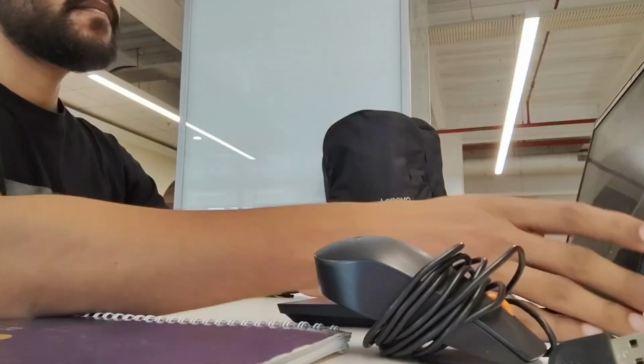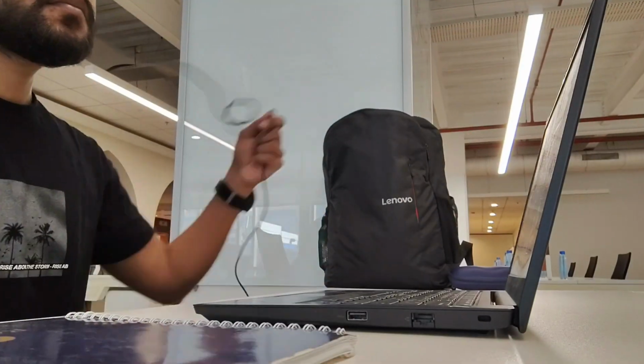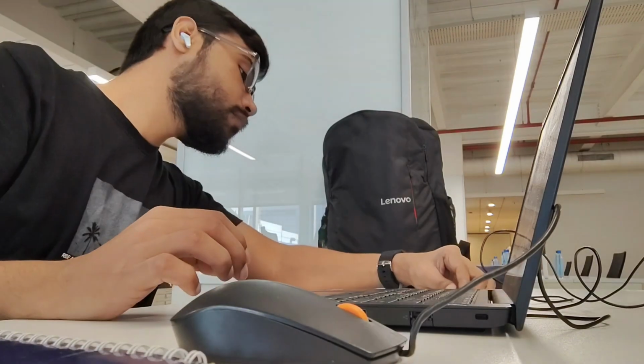React is awesome, right? But what if I told you that jumping straight into React without knowing the basics of JavaScript is like trying to run before you have learned to walk?